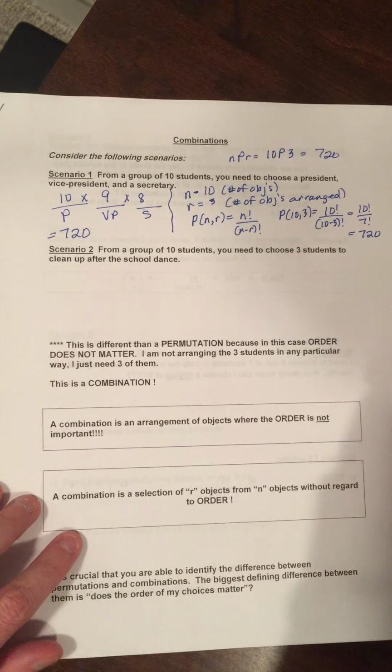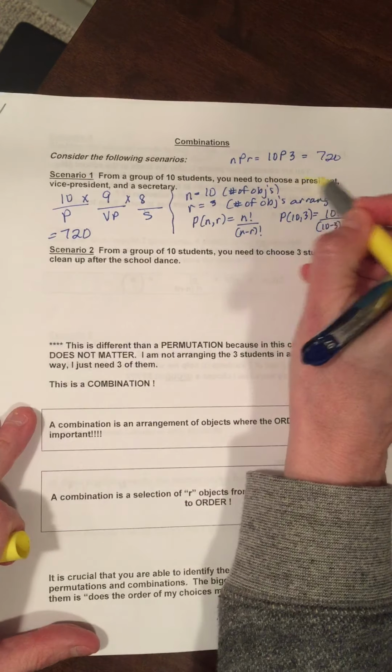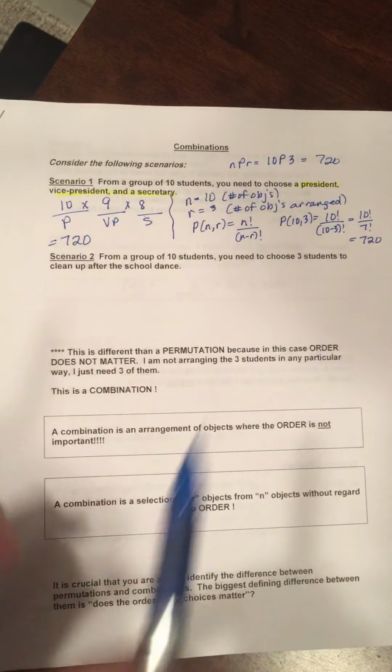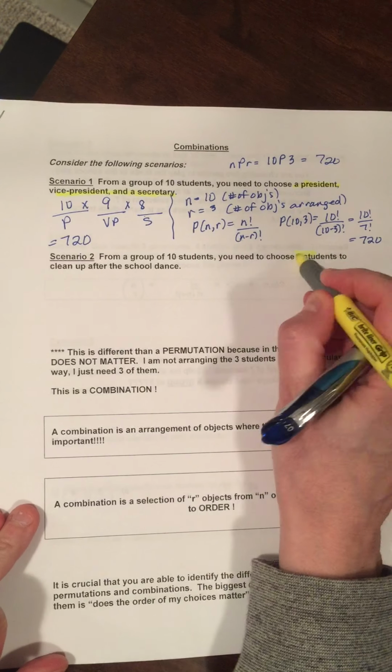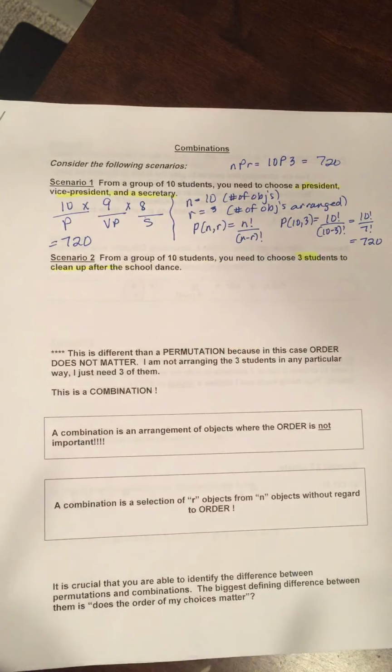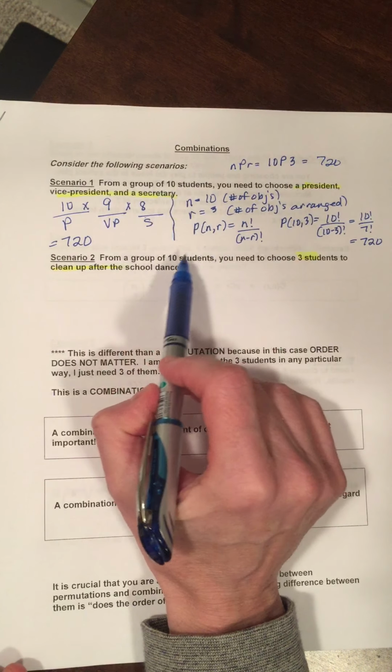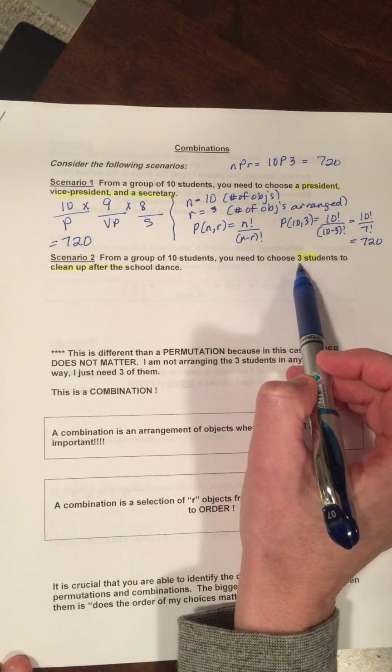Okay, actually, let's highlight that. Scenario 2. From a group of 10 students, you need to choose 3 students to clean up after the dance. Now, notice the similarities: 10, choosing 3.